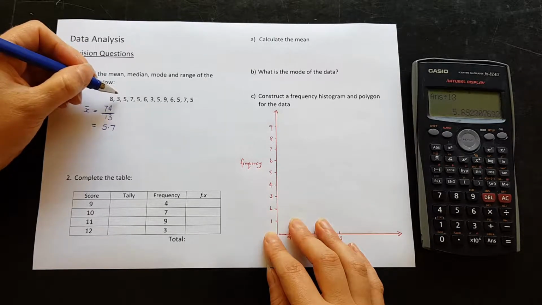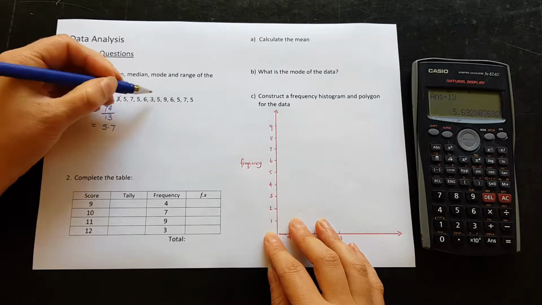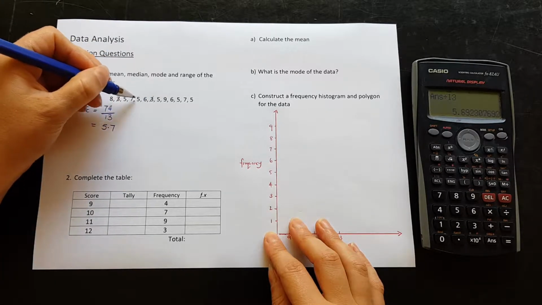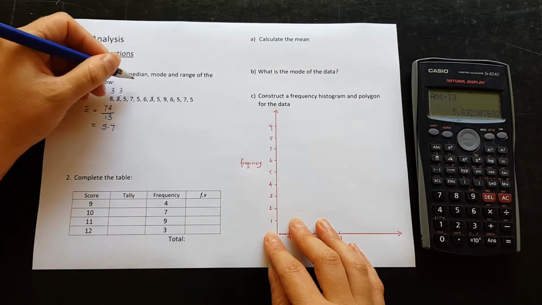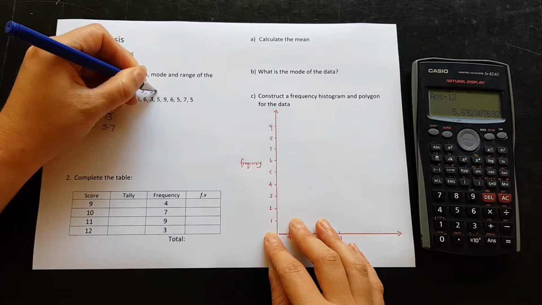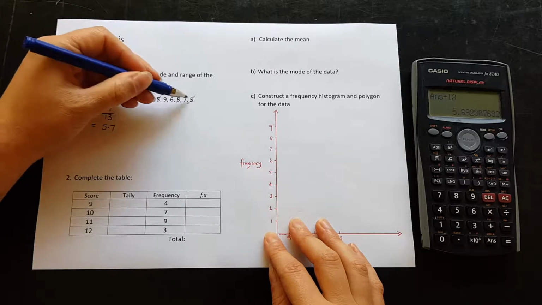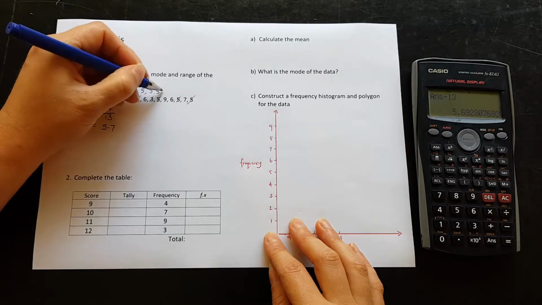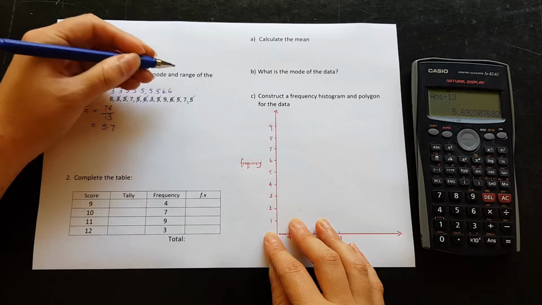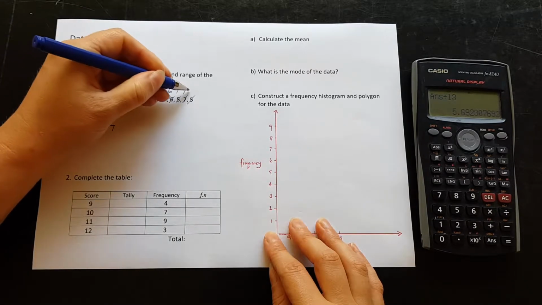Our smallest number that I can see is a 3. We have 2 of them, so 3, 3. Then we don't seem to have any 4s, but we have 1, 2, 3, 4, 5 5s. Okay, then we have 2 6s, there and there. 7 and another 7, 2 7s. And 1 8 and 1 9.